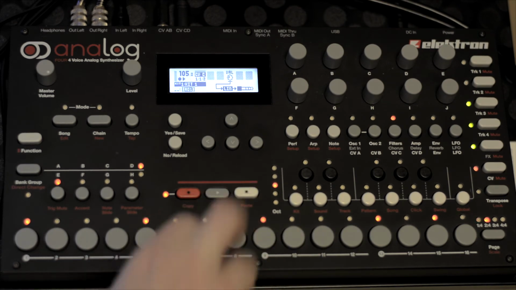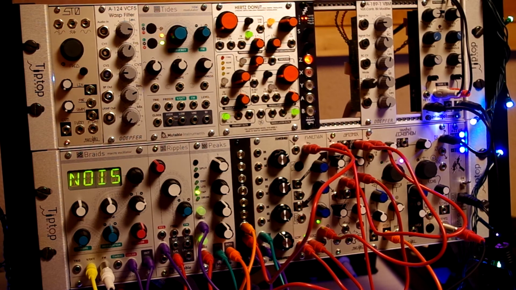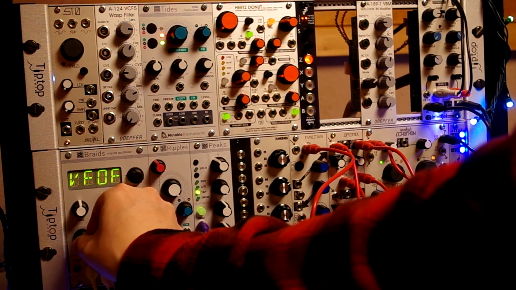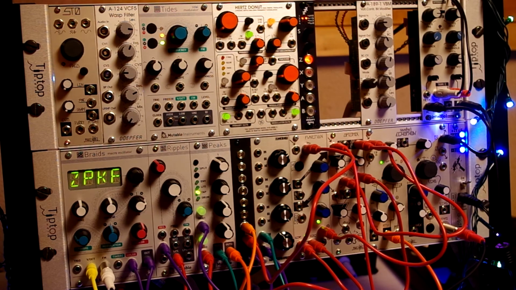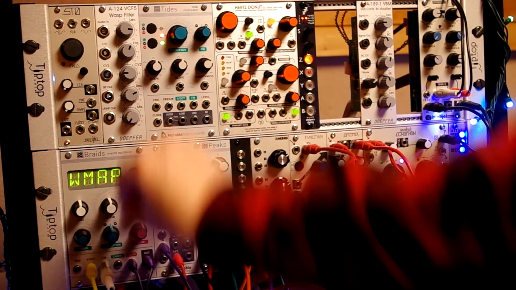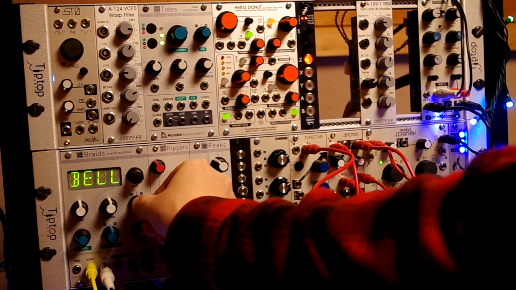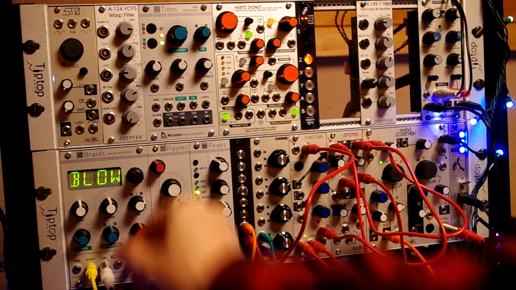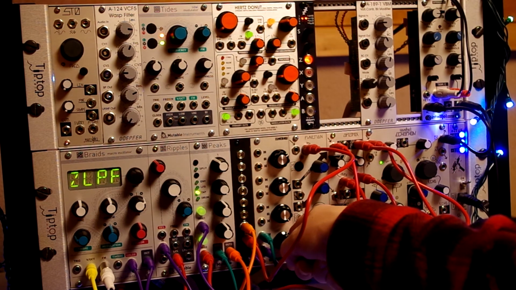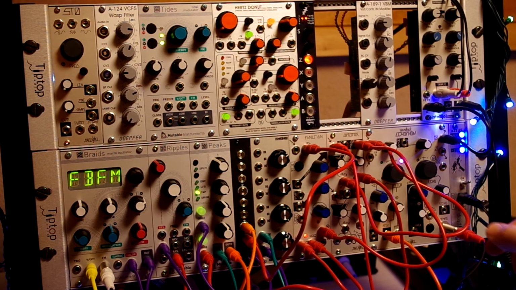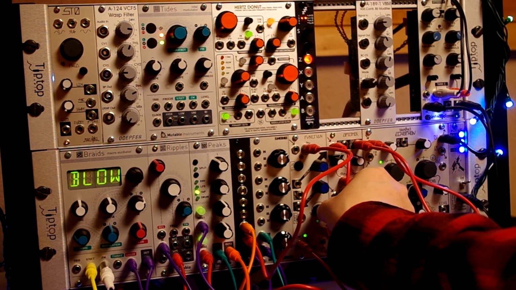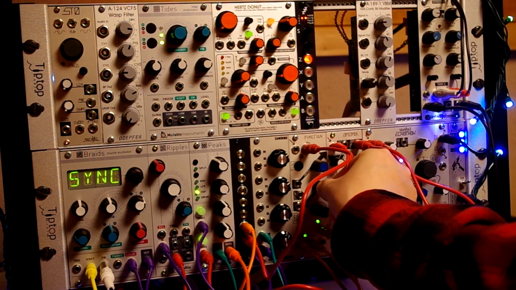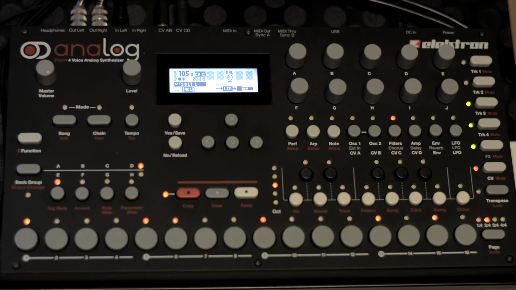Let's hear how that sounds. There you go, quite an interesting random little sequence going using the parameter locks on the Analog Four.